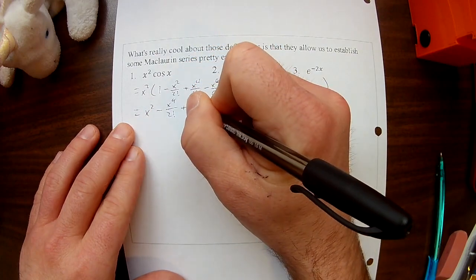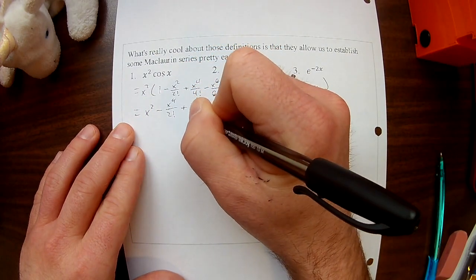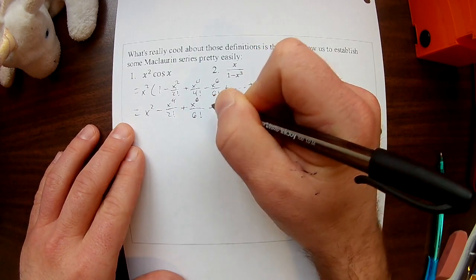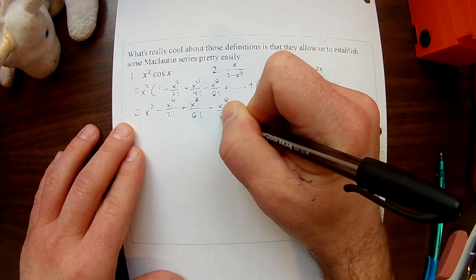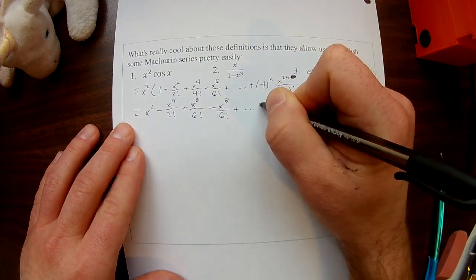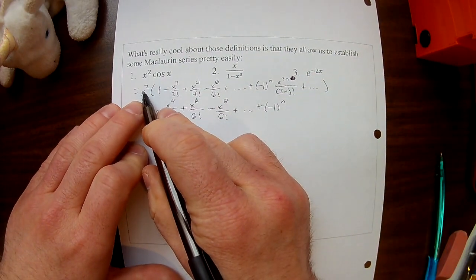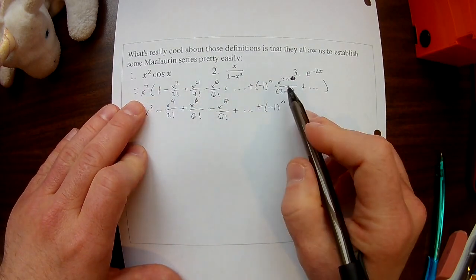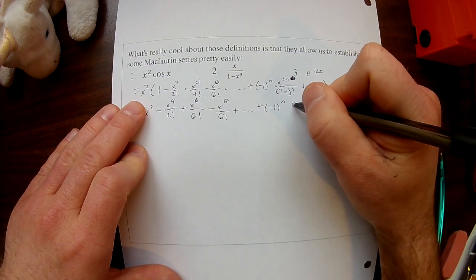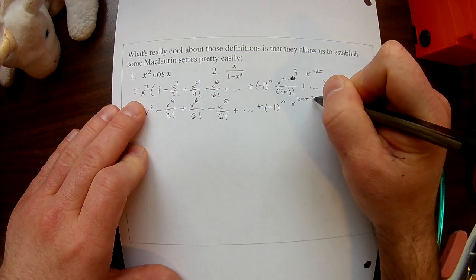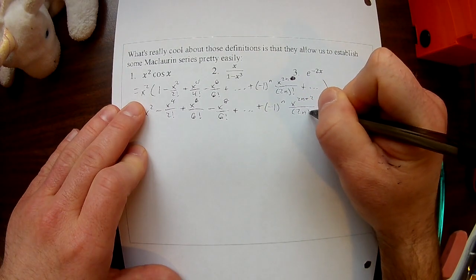Plus, add x to the 6th over 6 factorial minus x to the 8th over 6 factorial. I can even do that at the nth term. Negative 1 to the nth, let's see, I can multiply x squared by x to the 2n. That just becomes x to the 2n plus 2 over 2n factorial.